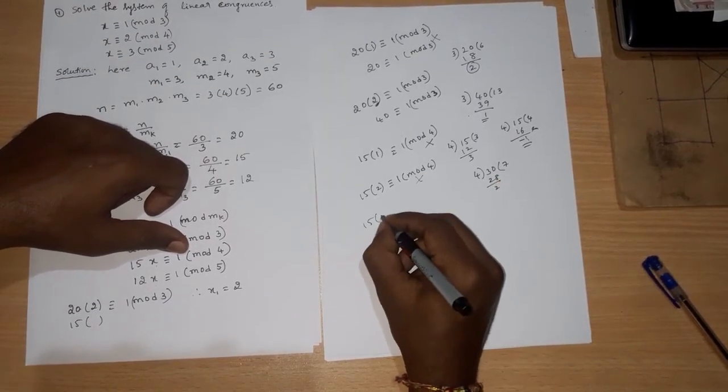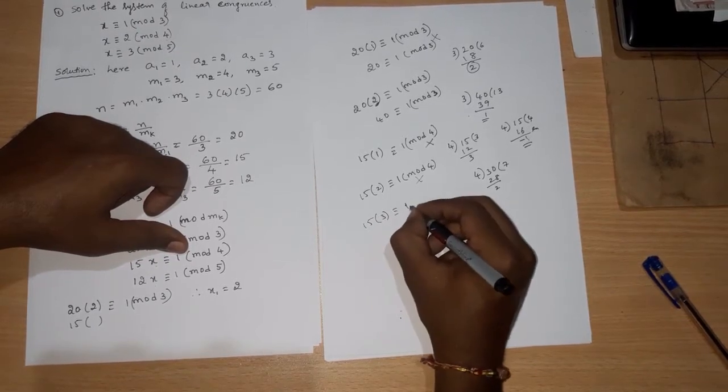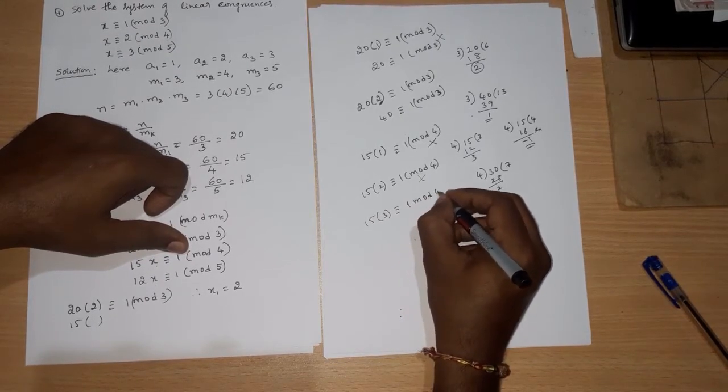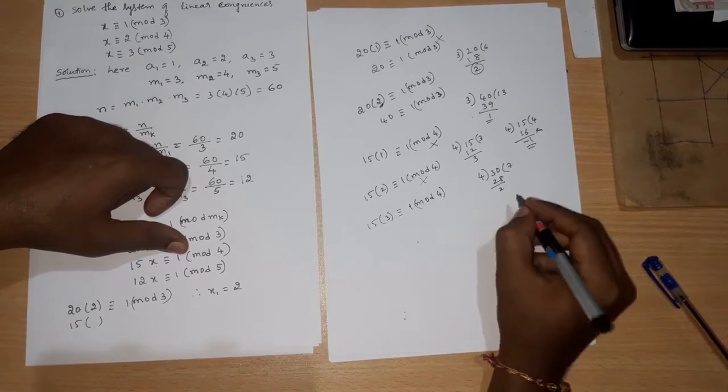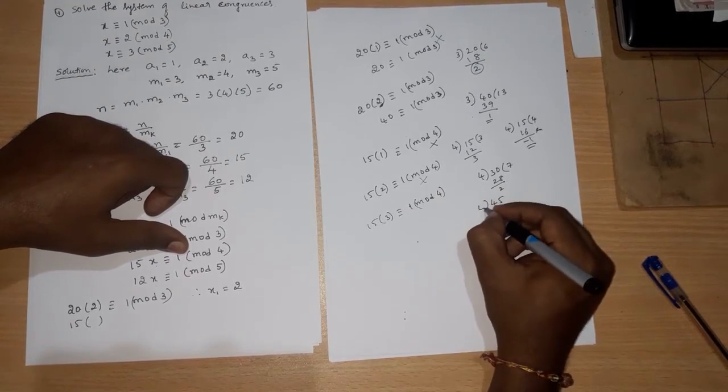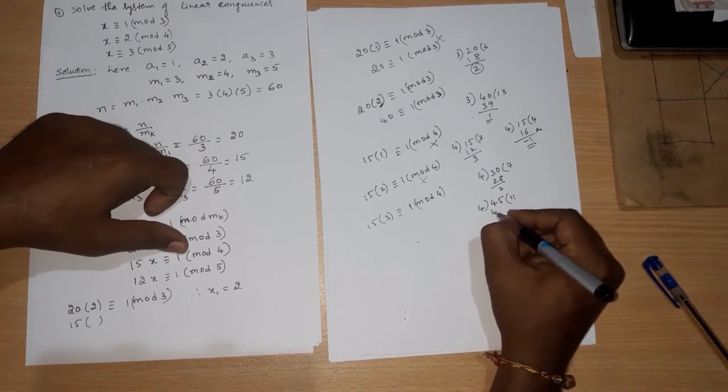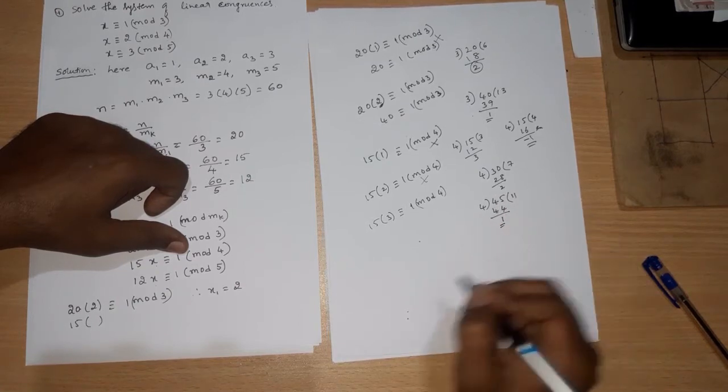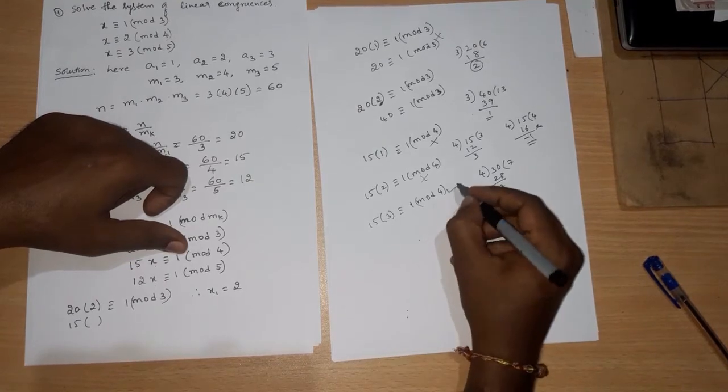So 15 into 3 is congruent to 1 mod 4. So 15 into 3 means it is 45. If you divide by 4, 4 11s are 44. So the remainder will be 1. So this is possible.